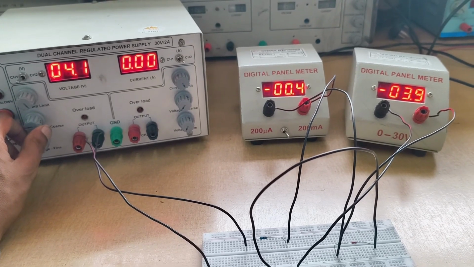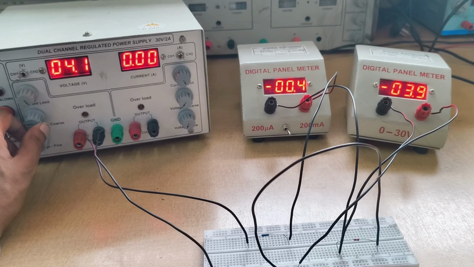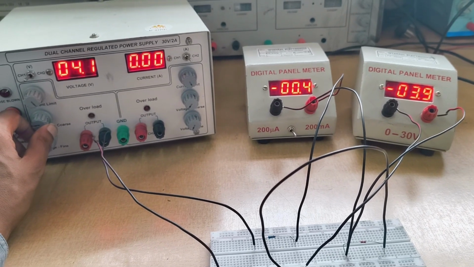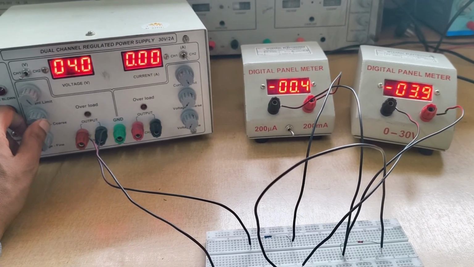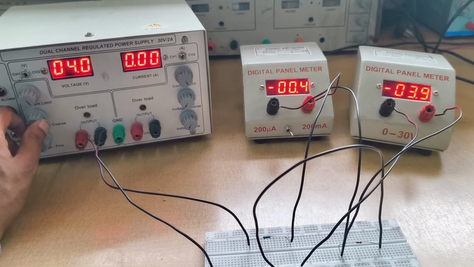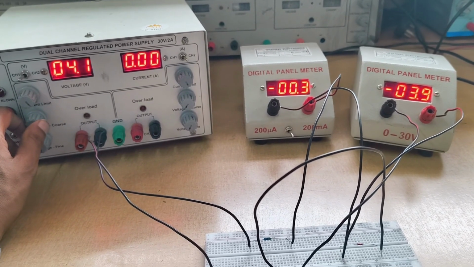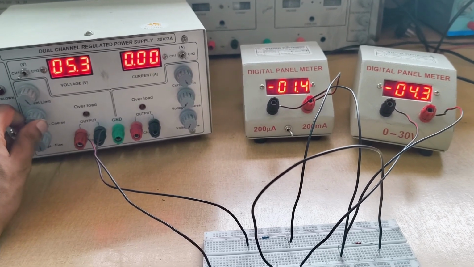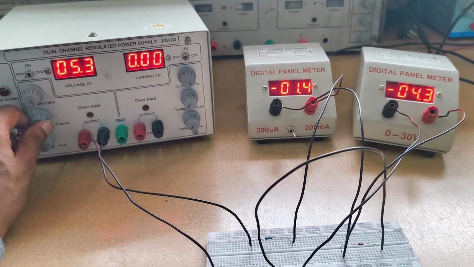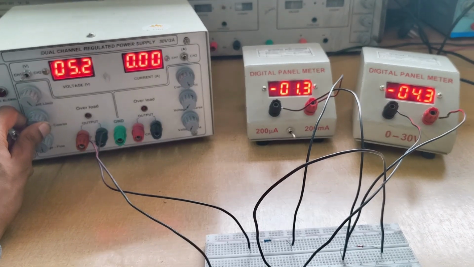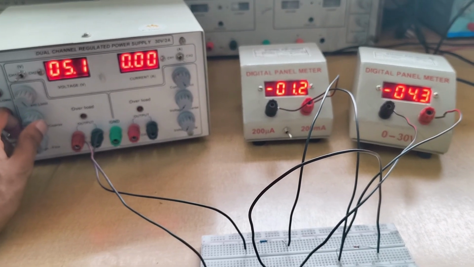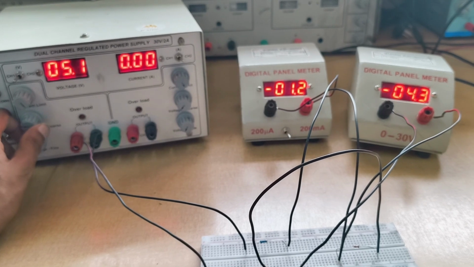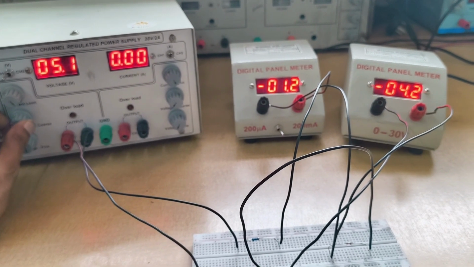Now if I apply 4 volts, the voltage appearing across the diode is 3.9 volts and the current is 0.4. It is in reverse bias, that's why you are getting negative values, minus 3.9 and minus 0.4. Now apply 5 volts, the value of voltage across the Zener diode is 4.3 and the value of current is minus 1.2 milliamperes.